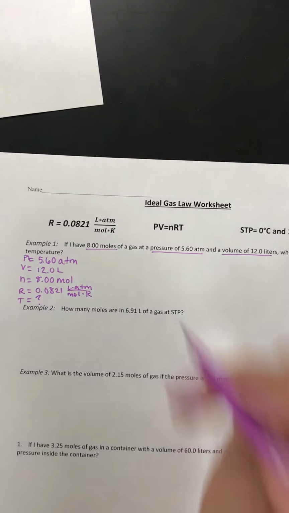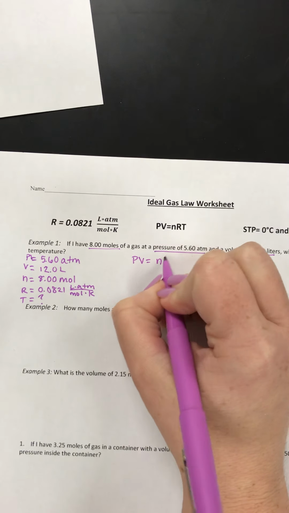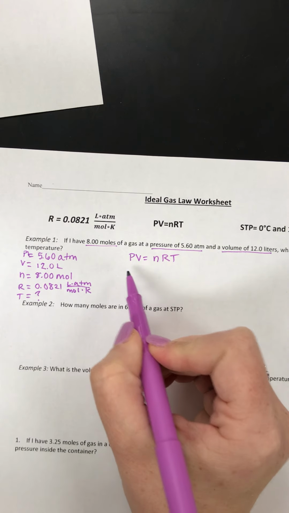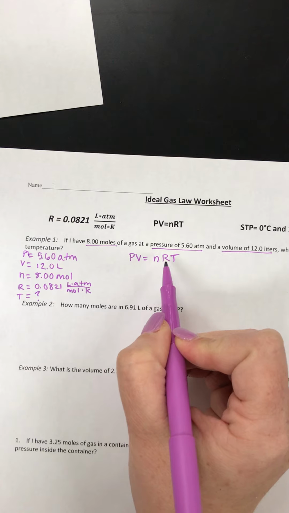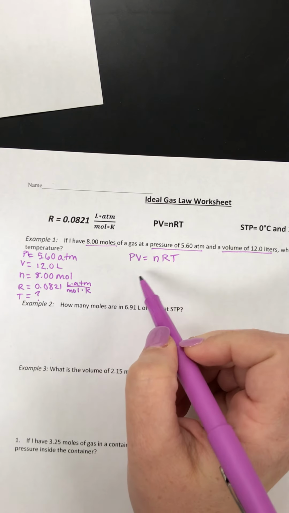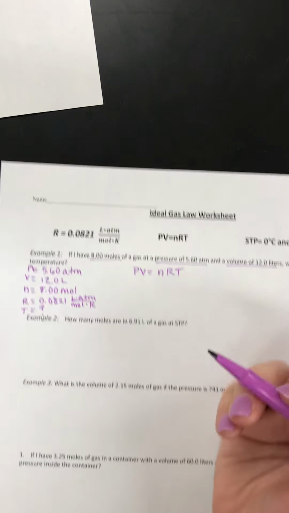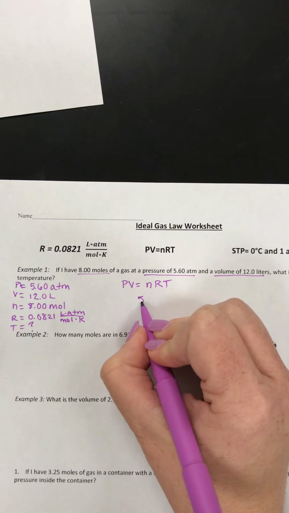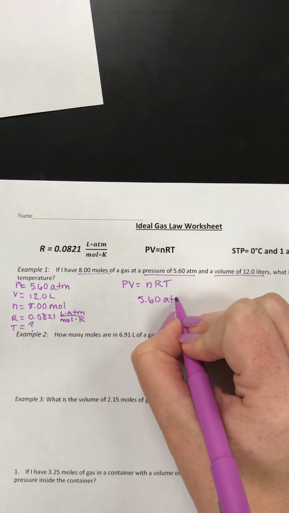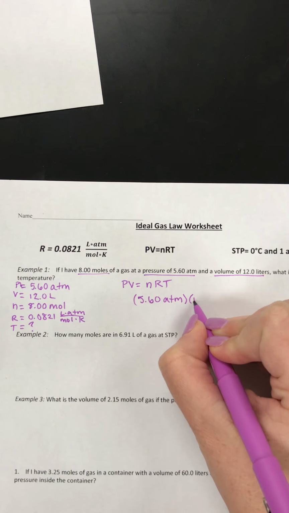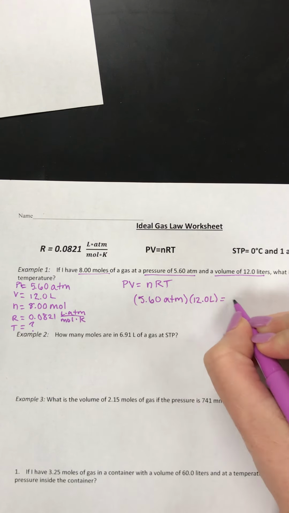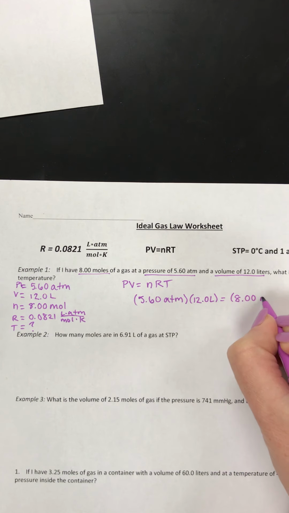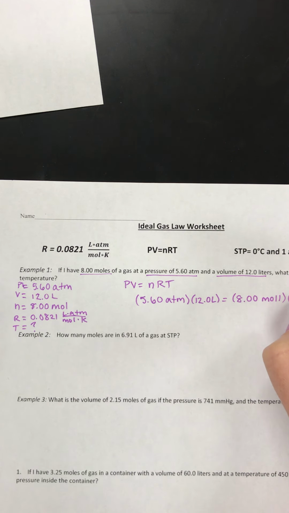So, grab some different colors. All right, so we know that it's going to be PV equals nRT. So what this is, pressure times volume equals moles times R times T. R is the ideal gas constant, which is why it's always the same. Okay, so I'm going to plug in the numbers that I know: 5.60 atmospheres times my volume, 12.0 liters, equals my moles, 8.00 moles, times my R, 0.0821 liter atmospheres divided by moles times Kelvin.